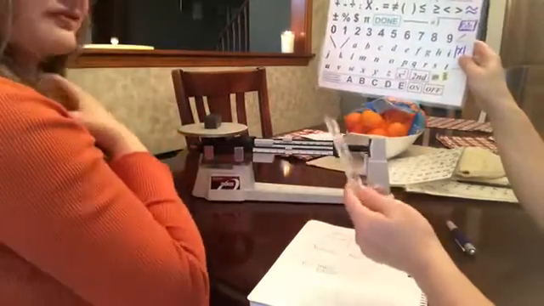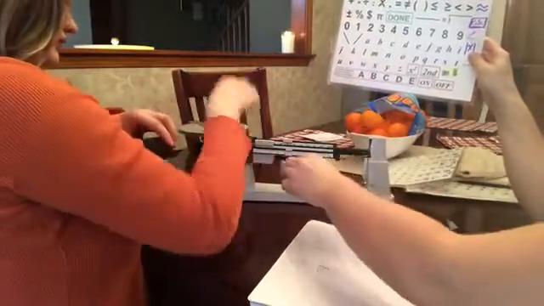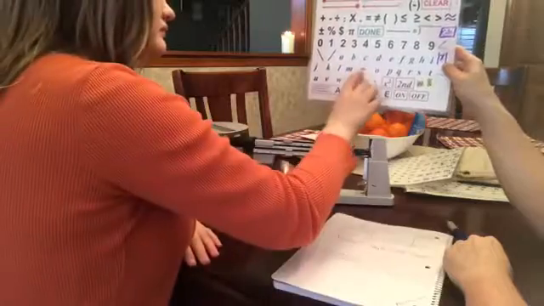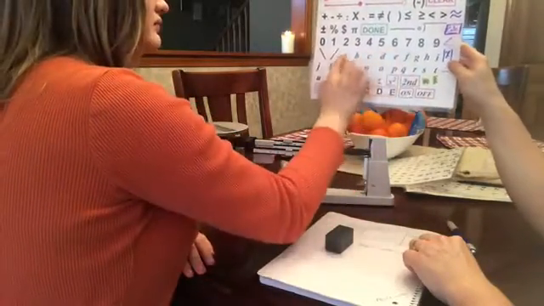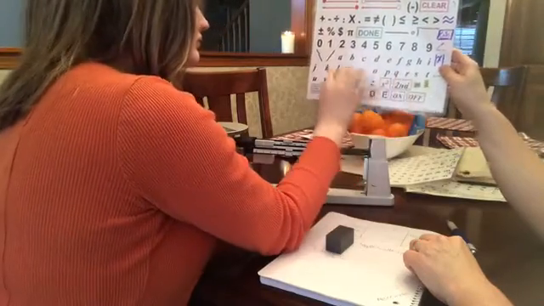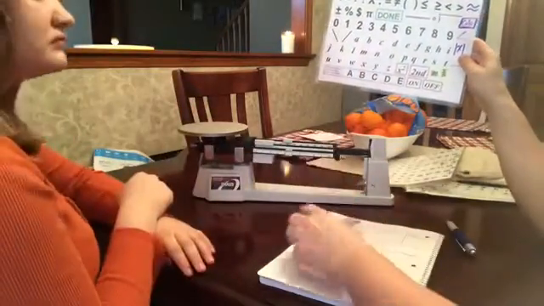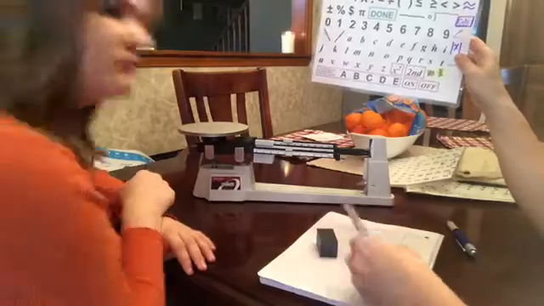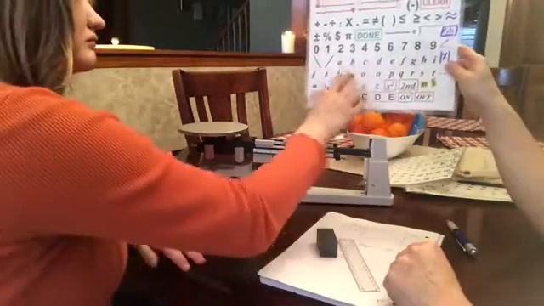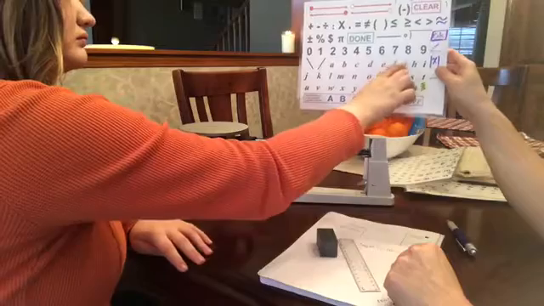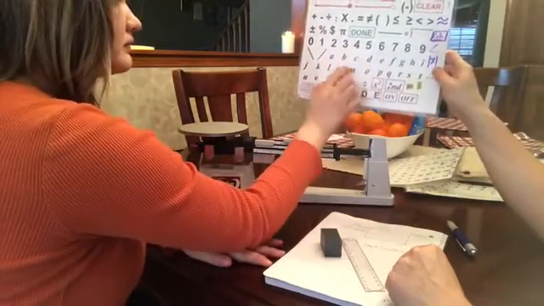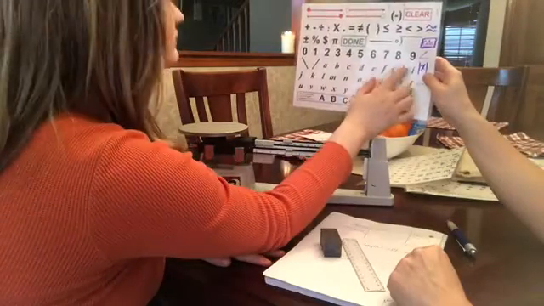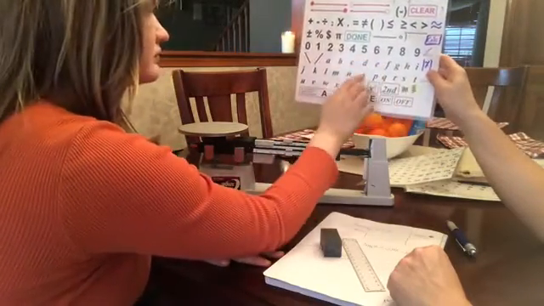Okay, the ruler. Okay, so what do I do? Is that where the ruler goes? No. What should the ruler be doing? Measure, right? Measure it. So how do I put the ruler onto the block? 0 goes on the end.